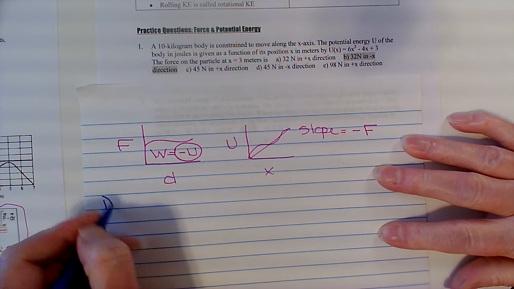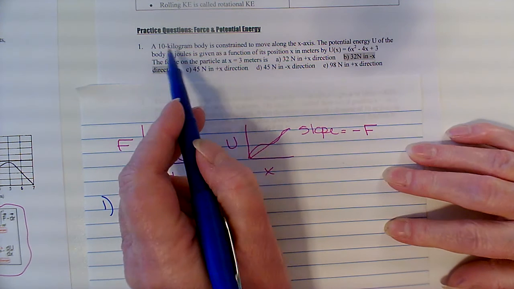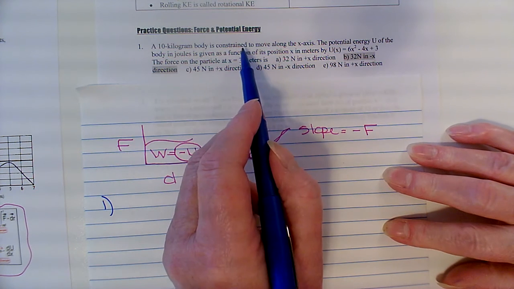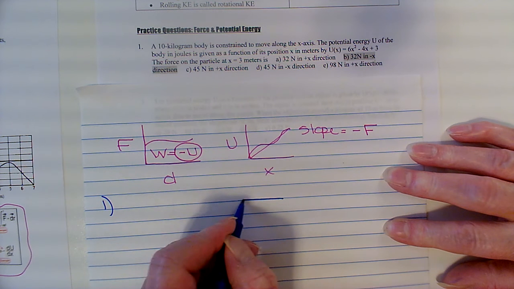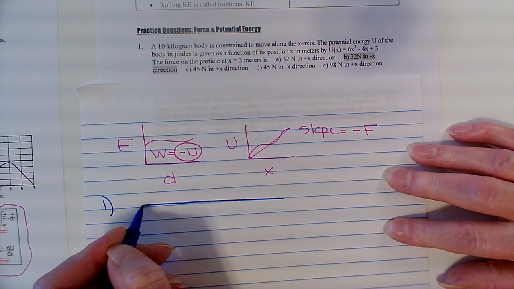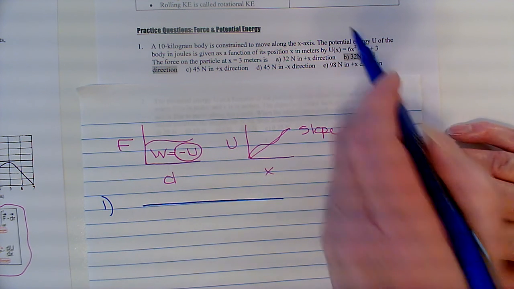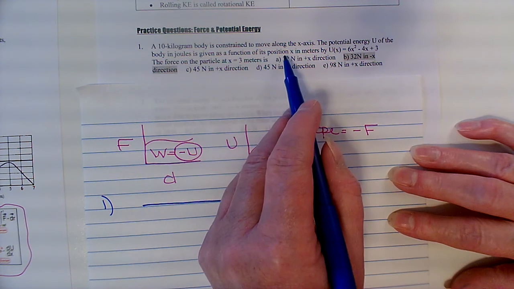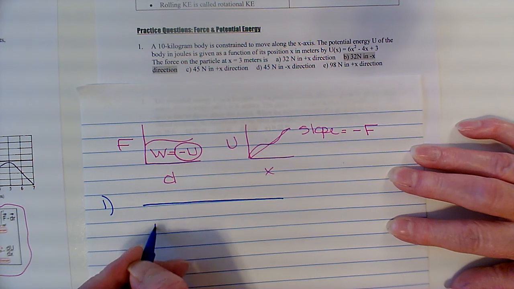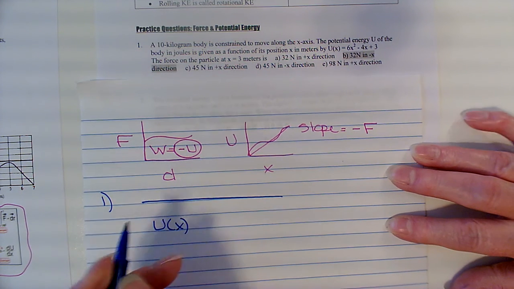So question 1 is pretty straightforward. It says a 10 kilogram object is constrained to move along the x-axis. So it can only go left, or it could go right, etc. The potential energy as a function of its position is given by, so I'm going to write down its potential energy function.